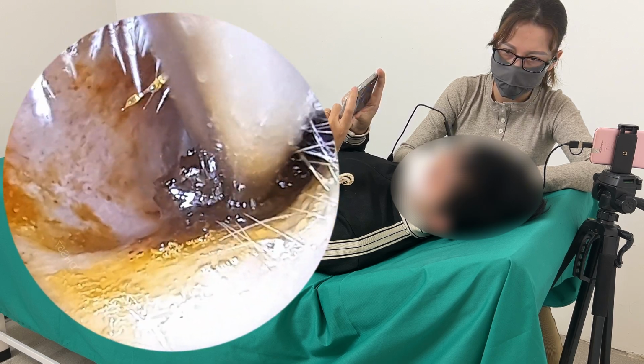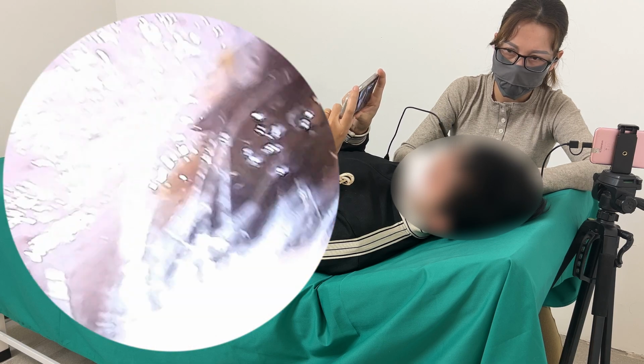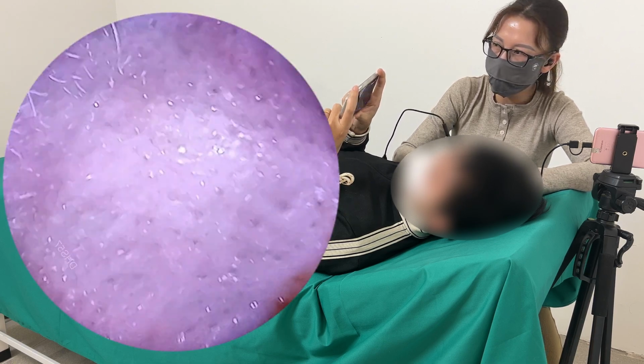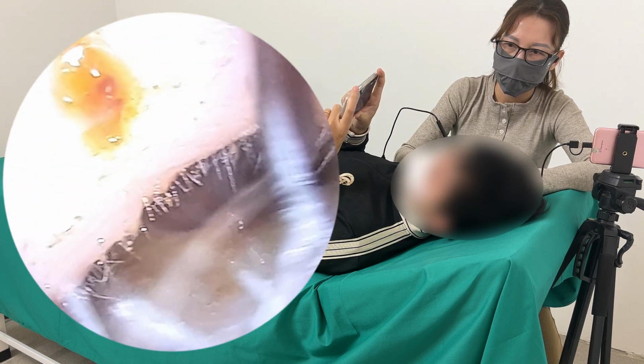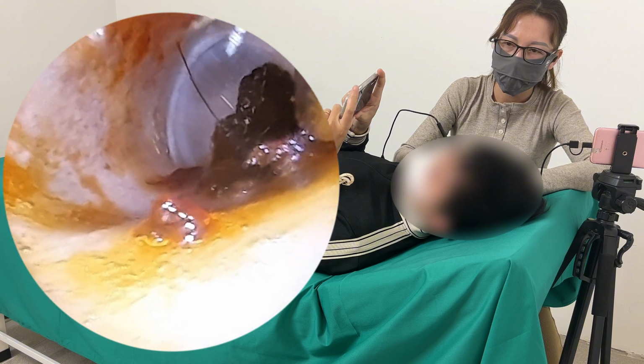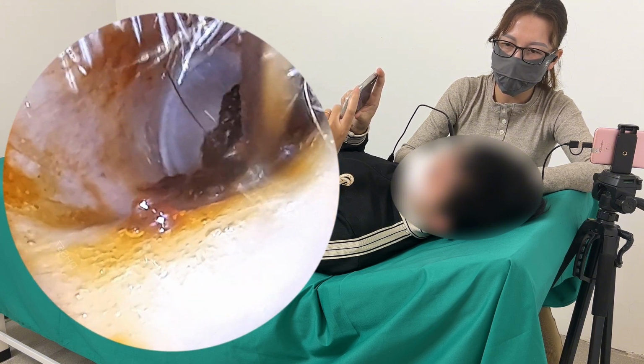You can see just on the left-hand side here, we've got some residual debris, and we've got a very dark, large piece of earwax right down near the eardrum. I rather suspect that it's actually resting on the eardrum. At this point during the procedure, the patient felt like the ear was much better, but the hearing wasn't quite 100%.